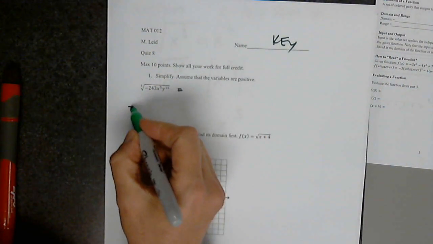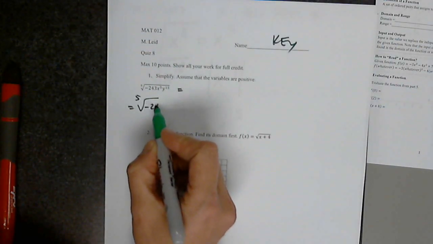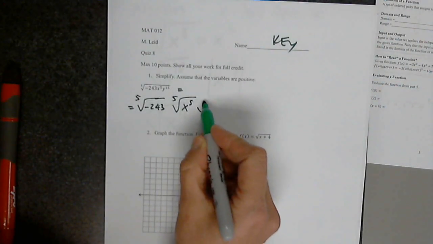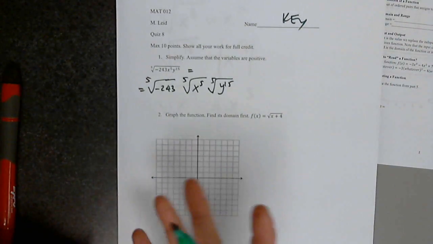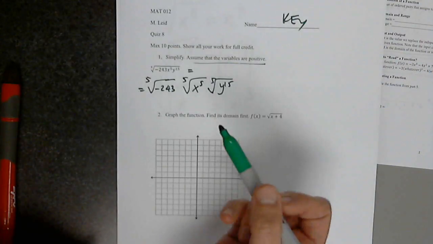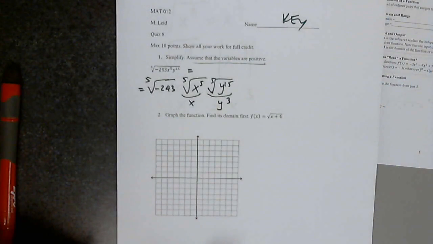I see that this is a product under a fifth root. So then I have the fifth root of negative 243 times the fifth root of x to the fifth times the fifth root of y to the 15th. I know that there is no need for the absolute value. It says all positive anyway, but it's the fifth root, so I know that this will be x, and I know that this will be y to the third.